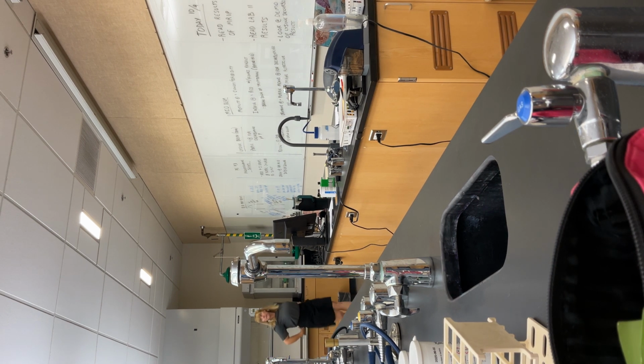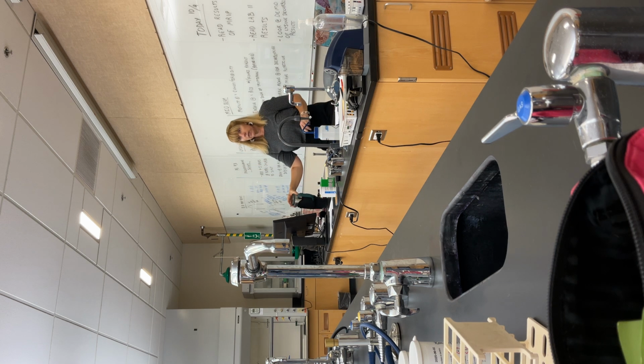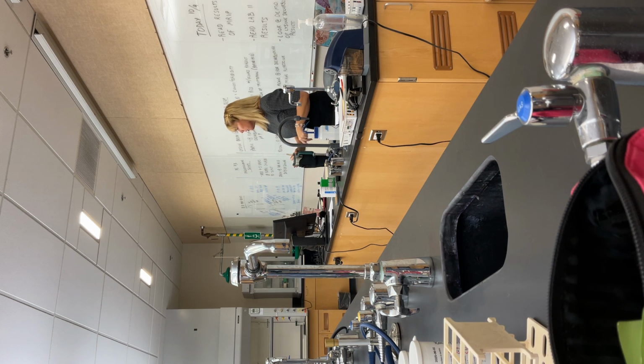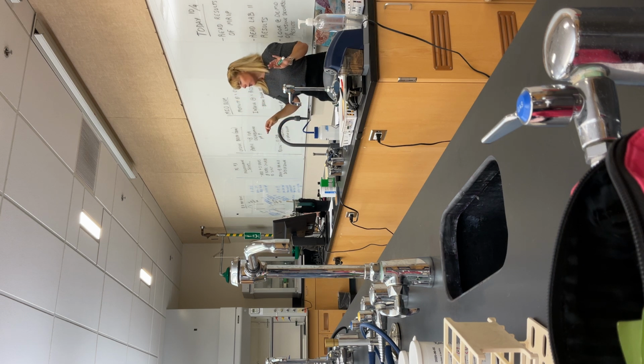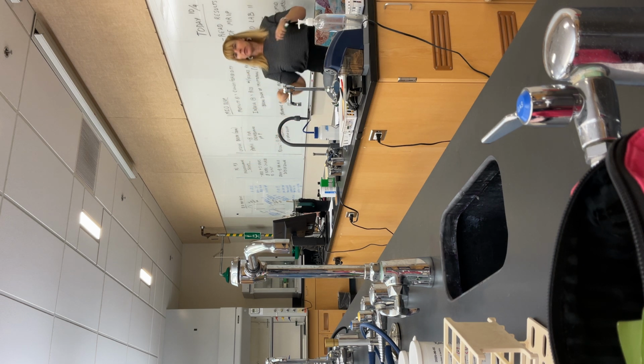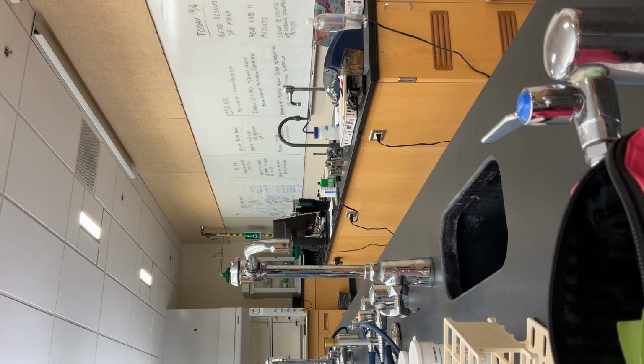So aliquot first. Don't do anything else, just aliquot. Aliquot means to take a mill of your bacteria and put it into the fresh tubes that you have. And I would recommend keeping track of who's doing what. So have E. coli on one side, Kleb on the other, because we're not labeling them, so just keep them together.